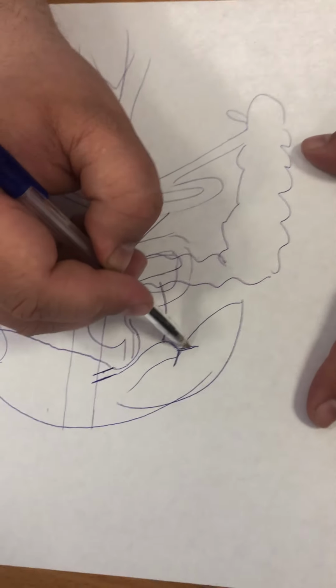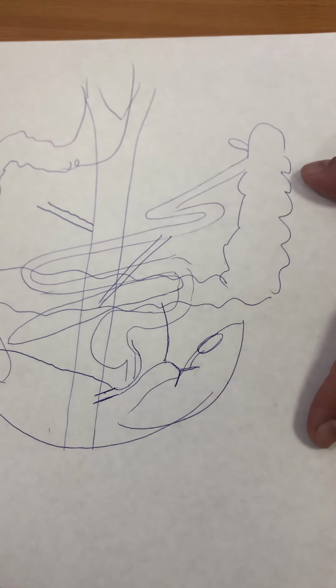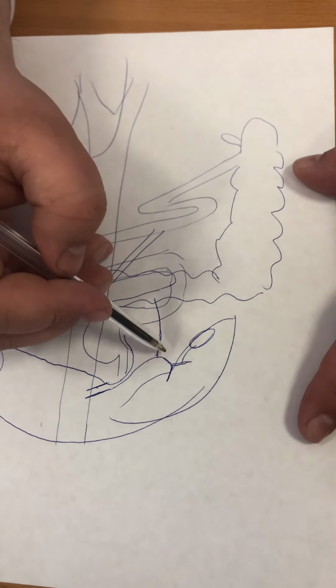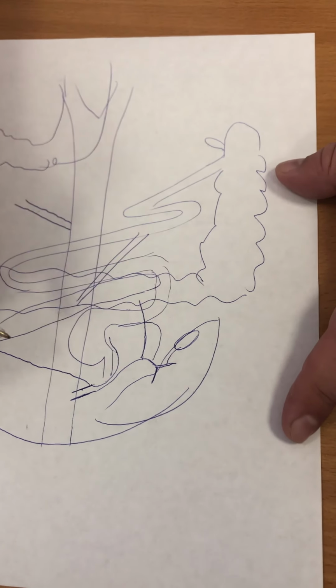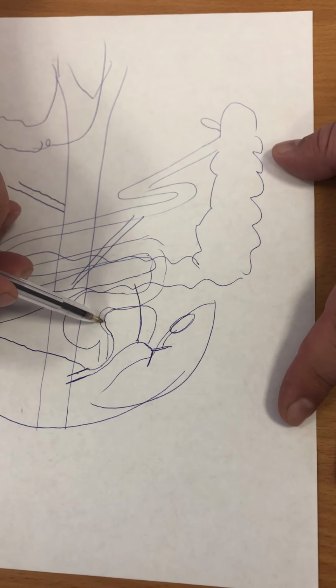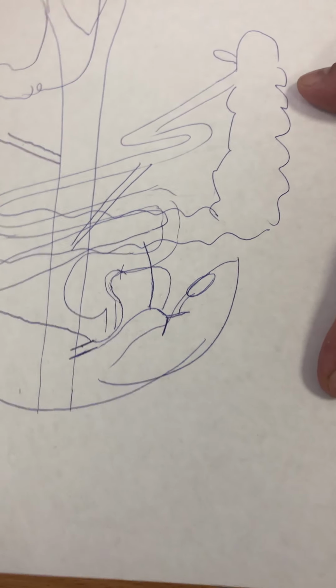And from ramus dexter usually starts arteria cystica, which supplies what? The gallbladder. From arteria hepatica propria we have arteria gastrica dextra, and this artery makes anastomosis with arteria gastrica sinistra in the region of the lesser curvature of the stomach.